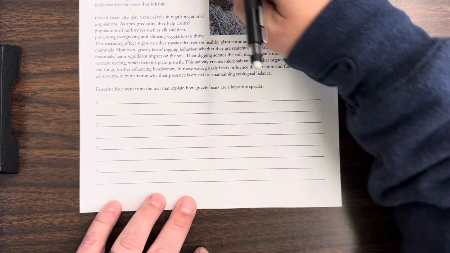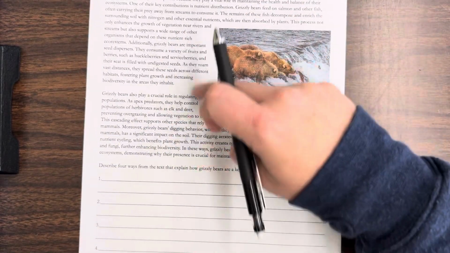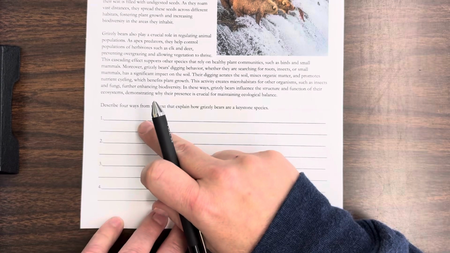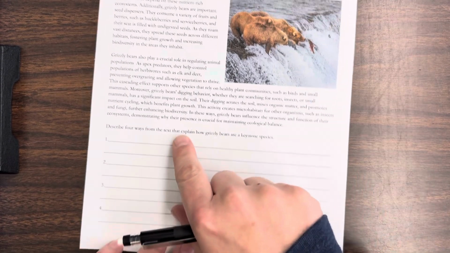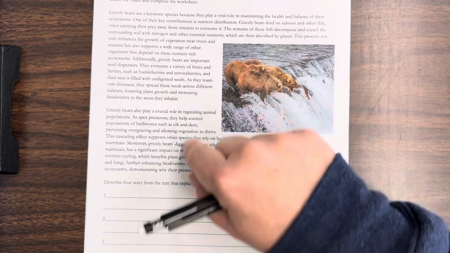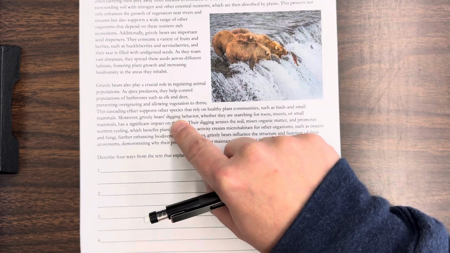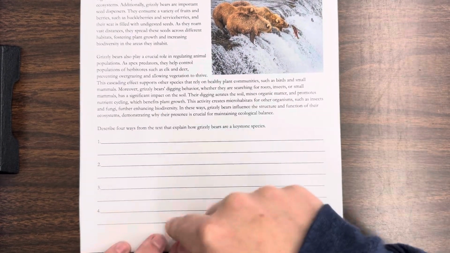Down here, you're gonna take pieces from these couple of paragraphs and tell me why grizzly bears are a keystone species. So when I say that, there's examples up here of why they're a keystone species. So you're just using those examples here.